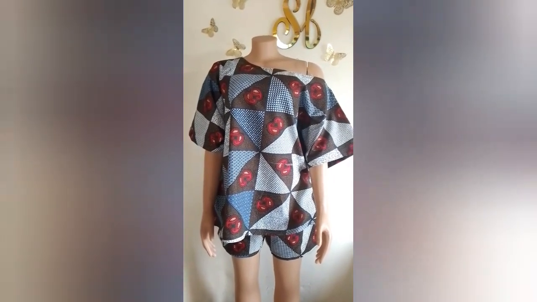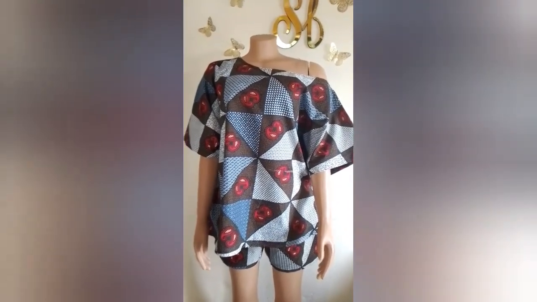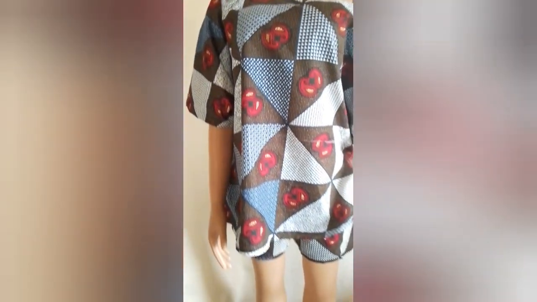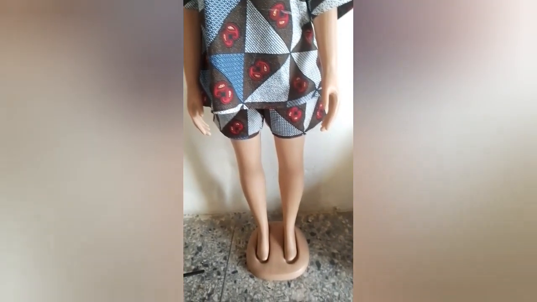It's your girl Jeannie. So today I'll be making this asymmetric neckline top with a short. So if this is what you're interested in, please kindly wait and watch till the end.